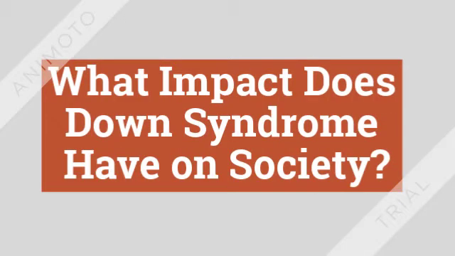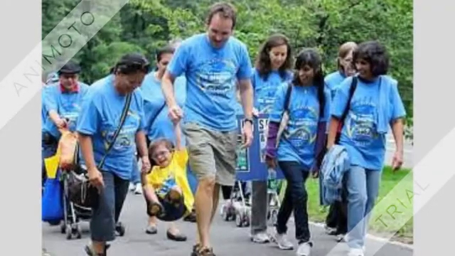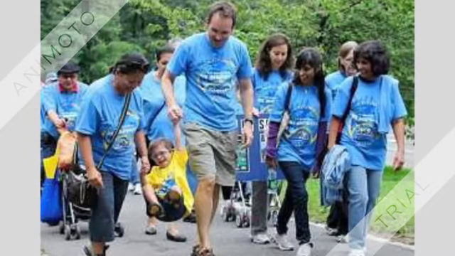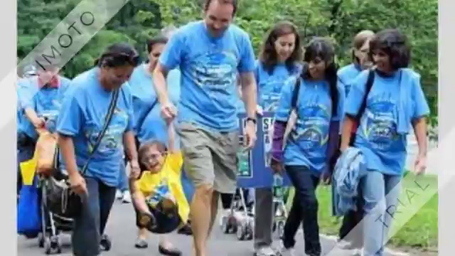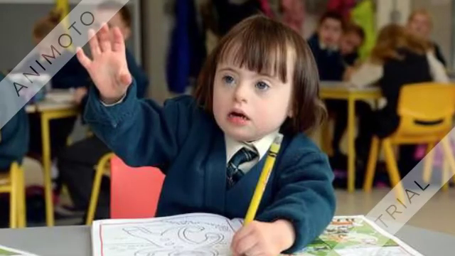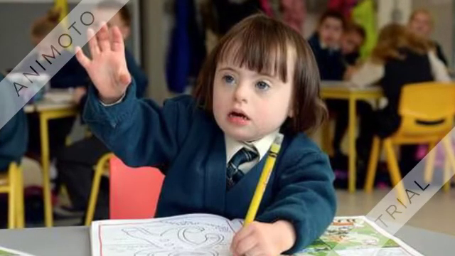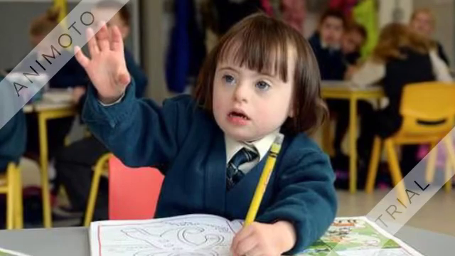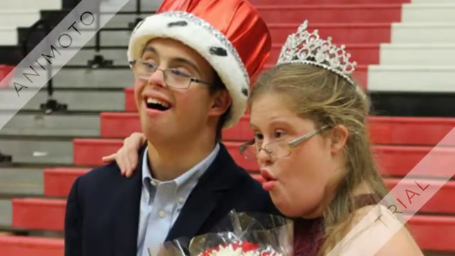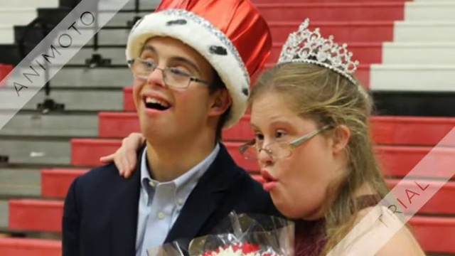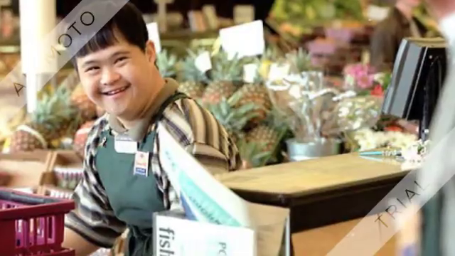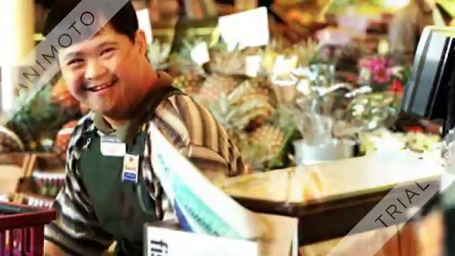What impact does Down syndrome have on society? People with Down syndrome are increasingly being integrated in a positive way into society and community organizations. Such organizations include school, healthcare systems, workforces, and social and recreational activities. Individuals with Down syndrome can have varying degrees of cognitive delays, from mild to severe. However, most cases are in between mild and moderate.